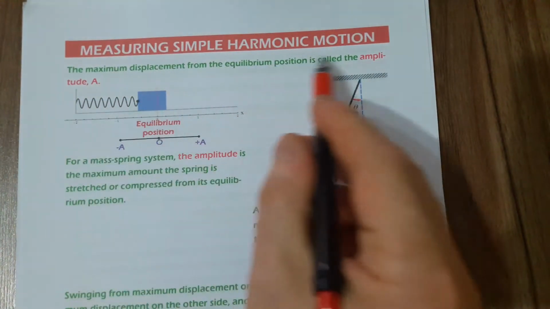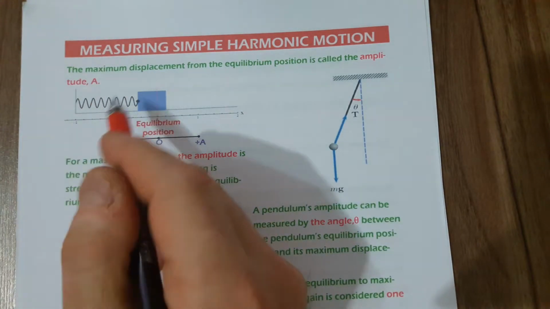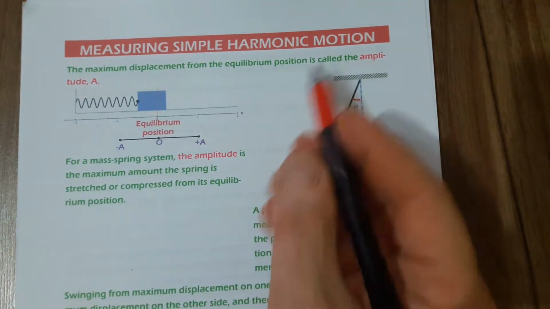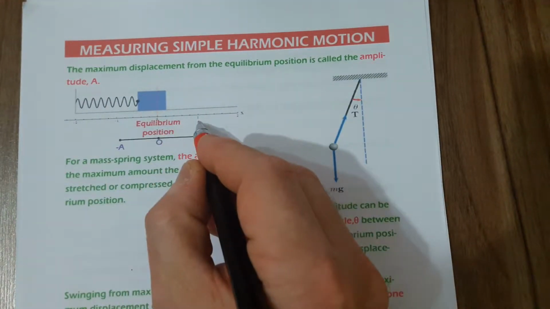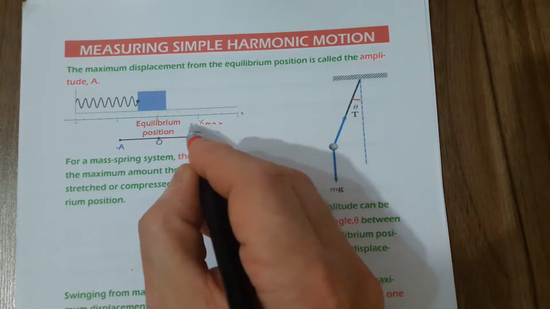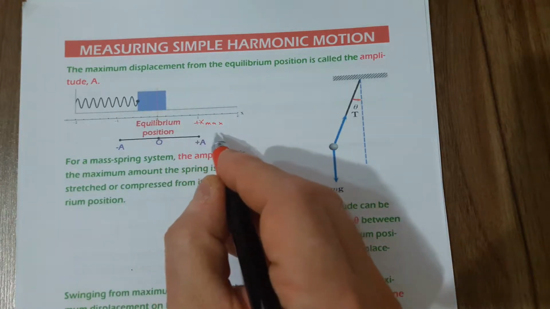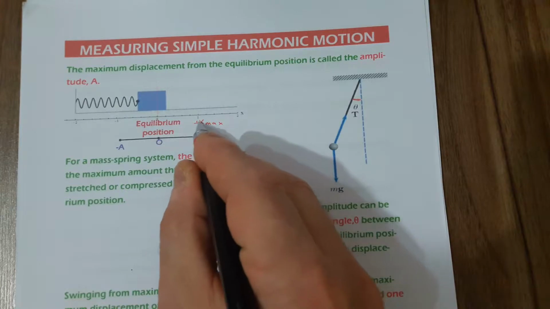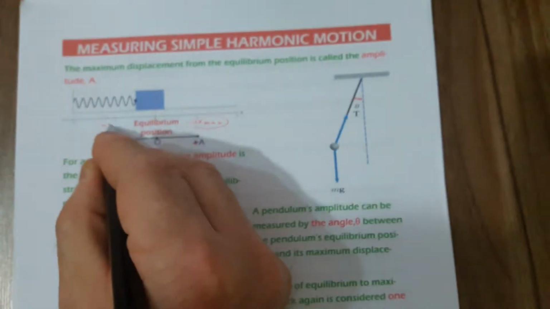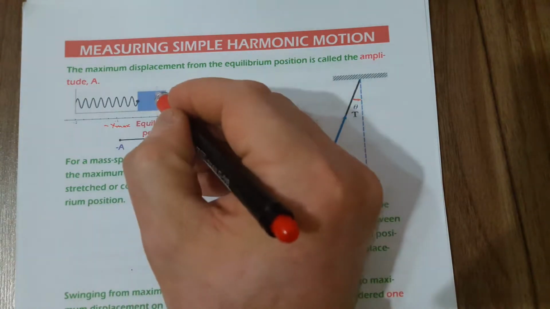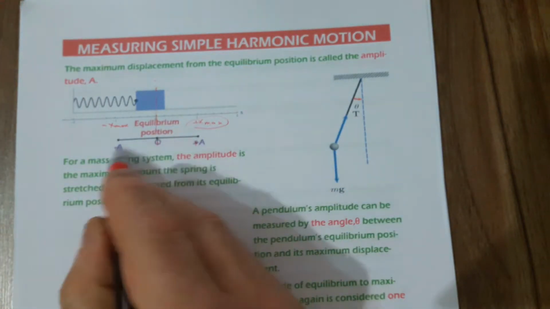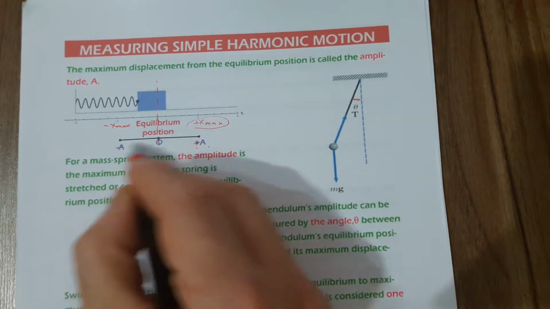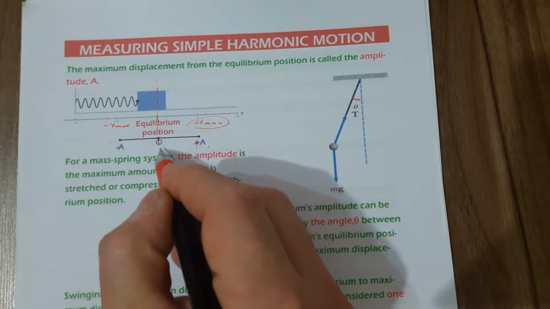So section 2, measuring simple harmonic motion. First we should define what the amplitude is. The maximum displacement from the equilibrium position is called the amplitude. Until now we defined the maximum displacement as x maximum. From now on we are going to call it the amplitude, and we are going to show it by capital A. Plus A is plus x maximum, negative A is negative x maximum. So the object will oscillate between these two extreme points. One of them is positive A, the other one is negative A, back and forth motion over the same line.